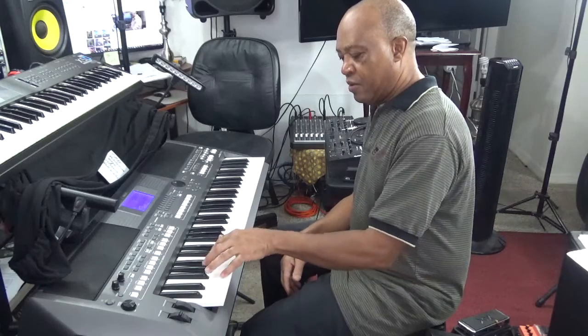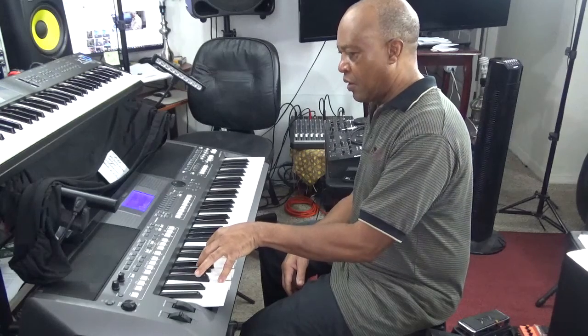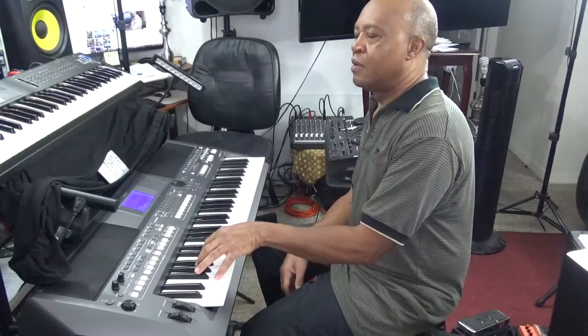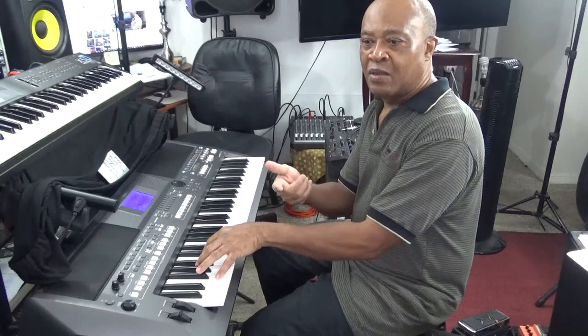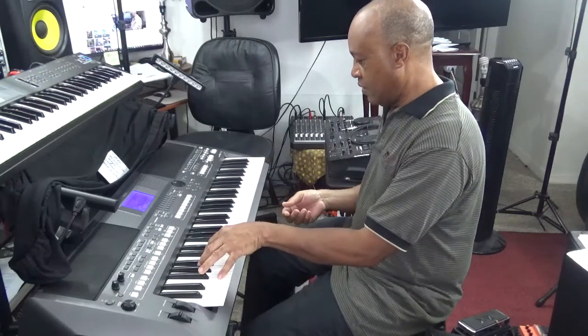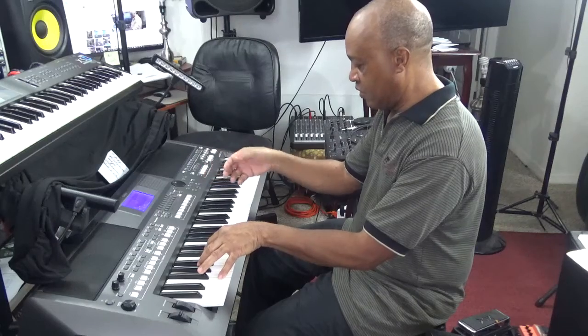Okay, another way you can approach the F dominant 7th chord is to play the F Mixolydian mode in the key of B flat. Okay, this is the F Mixolydian mode.